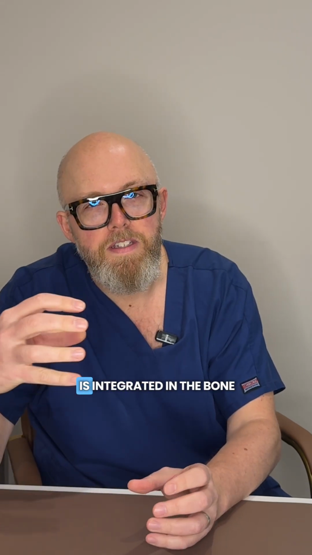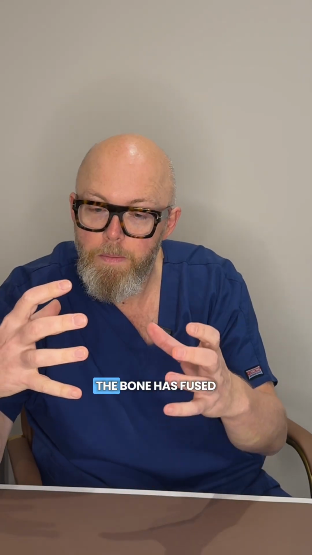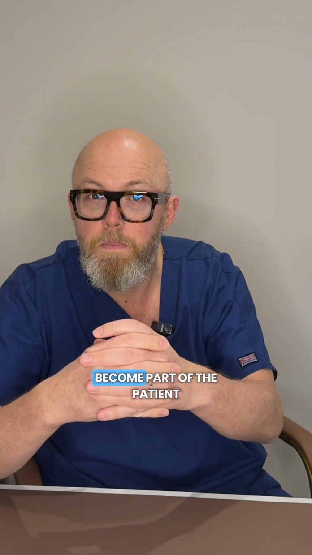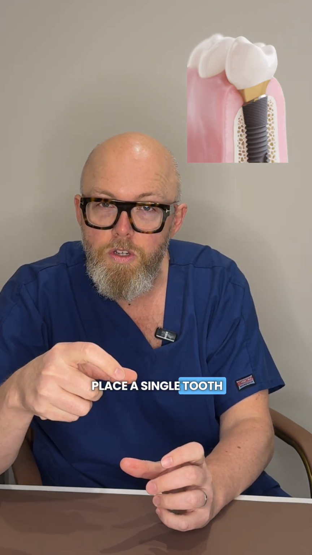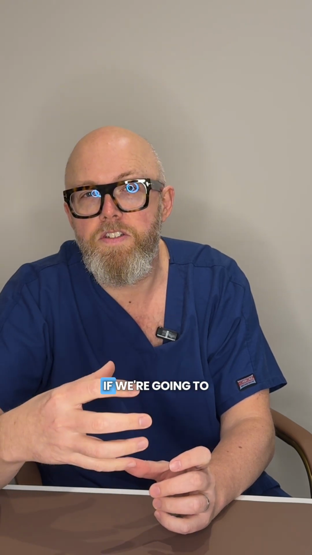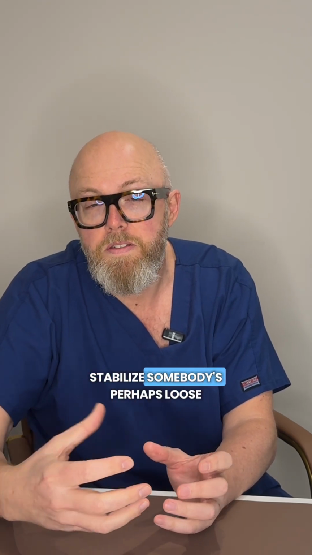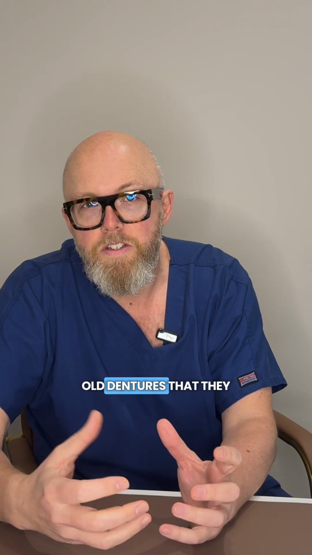So once an implant is integrated in the bone, and by that we mean the bone has fused to the implant and become part of the patient, we can then remove the healing cap and place a single tooth, bridgework or overdentures if we're going to stabilise somebody's perhaps loose old dentures that they can't cope with.